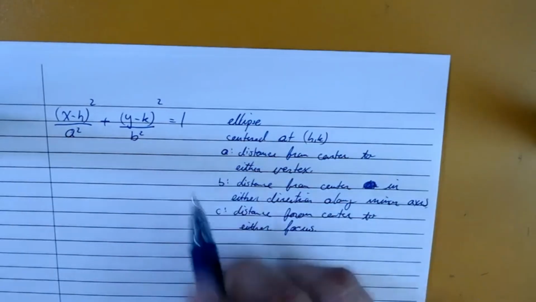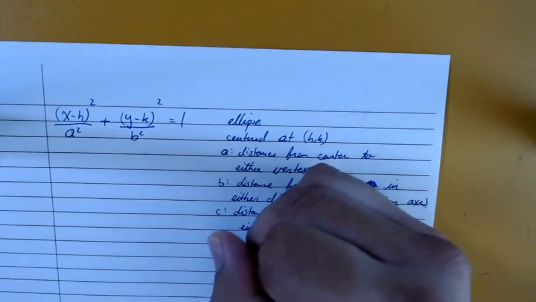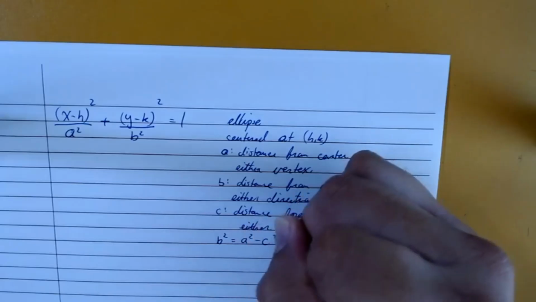And there is a relationship between these values, namely that b squared equals a squared minus c squared.